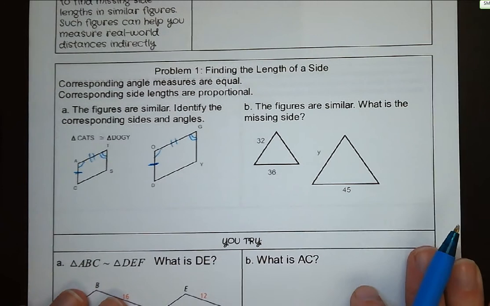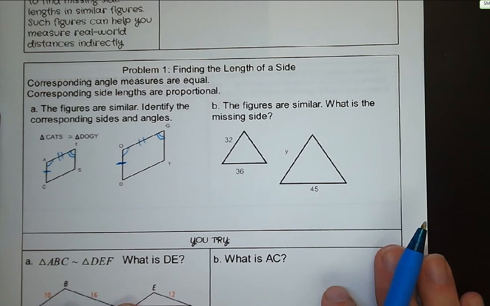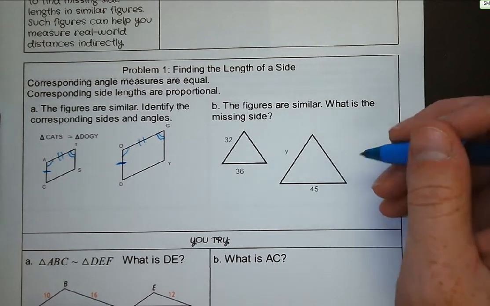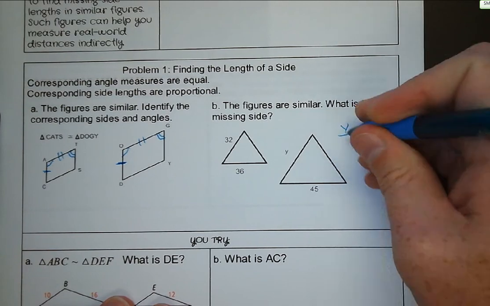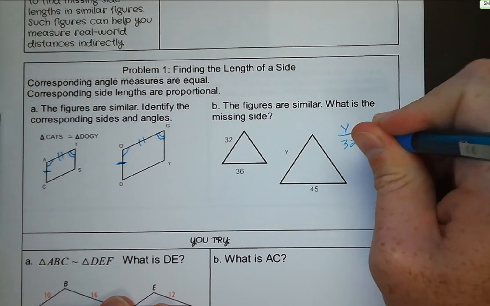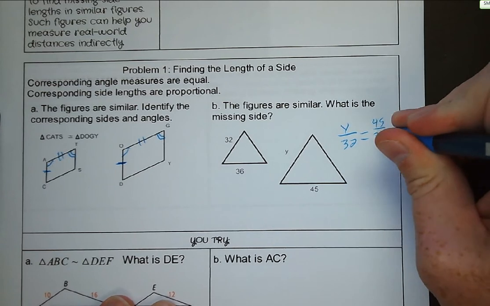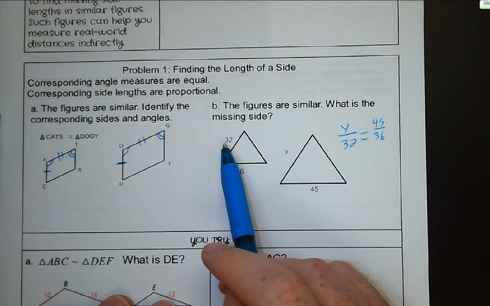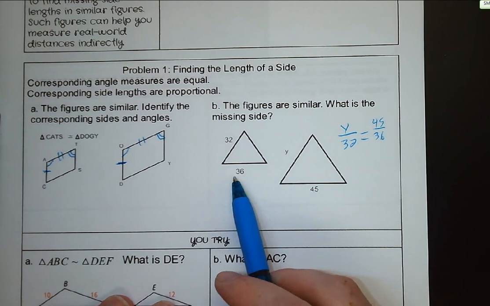All right, the figures are similar, we're being told that, and we want to know what is the missing side. So we can use proportions to set this up. I'm going to say y over 32 is equal to 45 over 36. Y is proportional to 32 as 45 is proportional to 36.